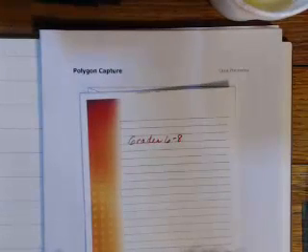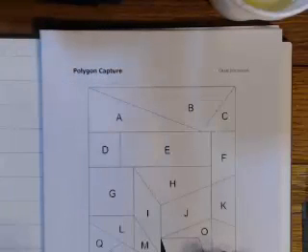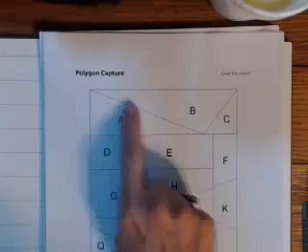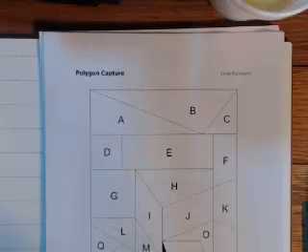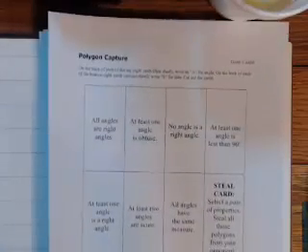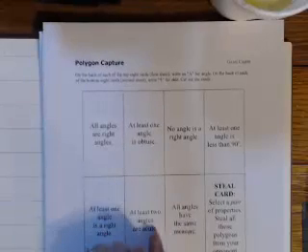This activity is for grades 6 through 8, and it's called polygon capture. So the students would have these shapes, and then they would have cards that they would draw.